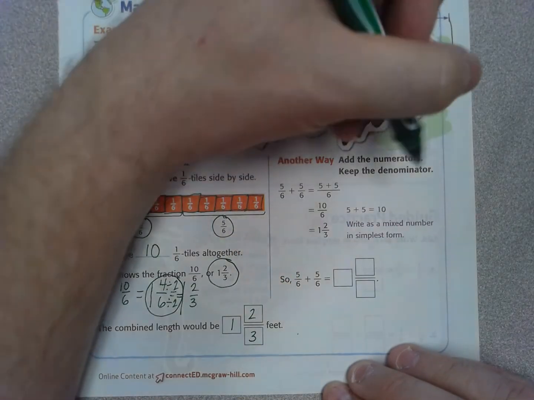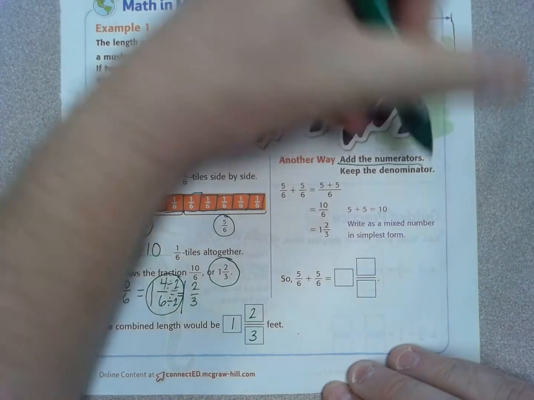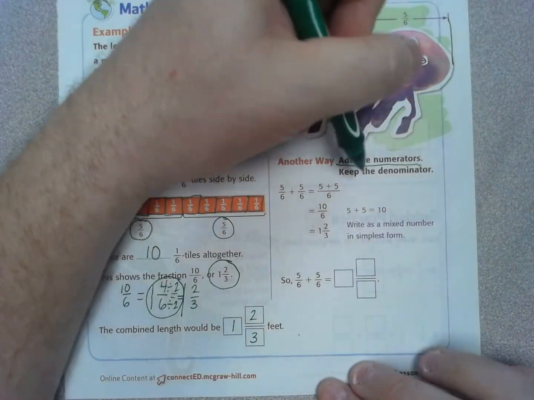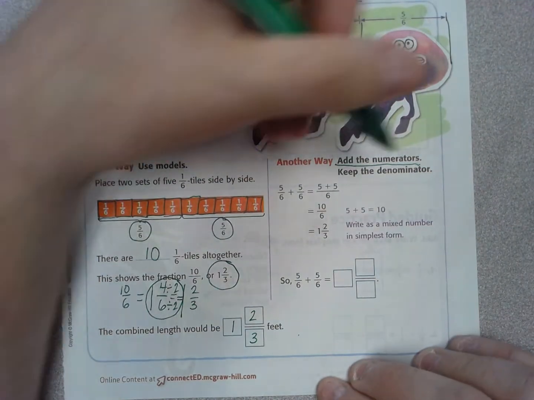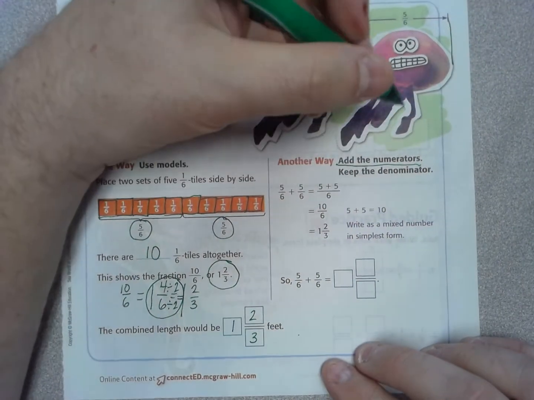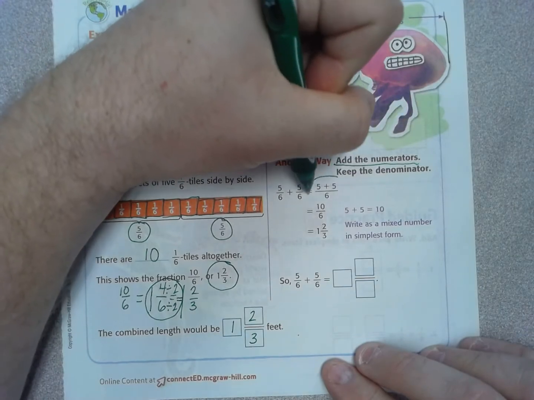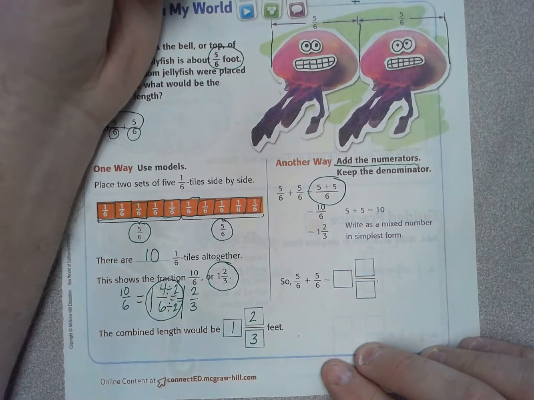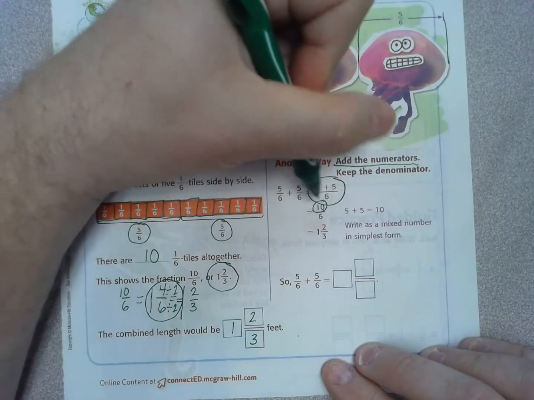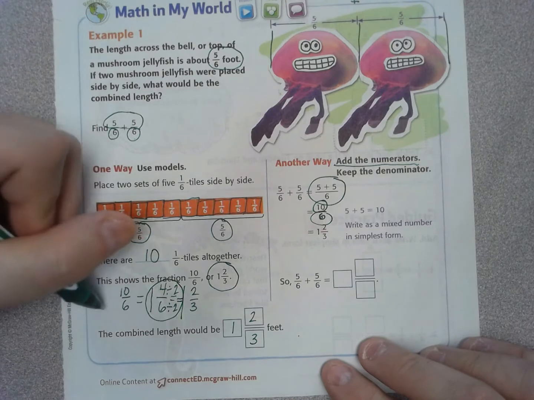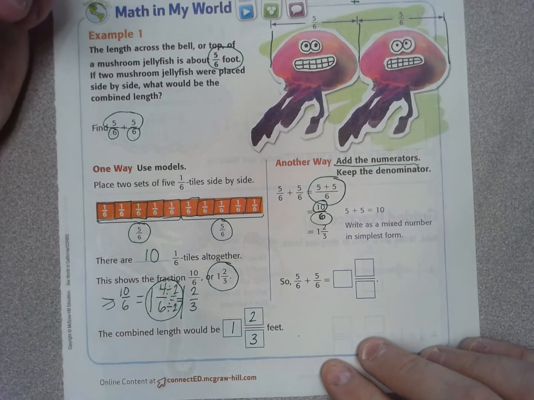Another way to do that is you just add the numerators right here. You add the numerators and you keep the denominator. This would be the way that I would do it instead of doing the model way. This way is just the quicker way. All right, you add the numerators only and you keep the denominator. So they did that right here. You add 5 plus 5, which equals 10. And then they kept the denominator here as a 6. So you have 10/6. And that's what we had right here, which is our 10/6.